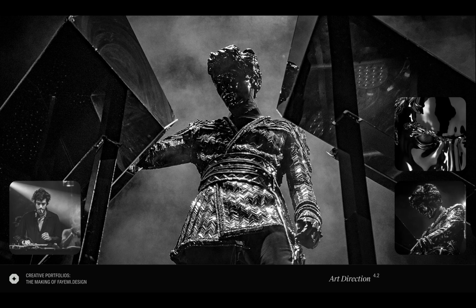This is a picture of Gesaffelstein from one of his live concerts, and you can see his chrome suit. You can see the concert fog in the background. If you look at this closely, you can see some inspiration for the Look 256 playlist cover, and also the chrome head thing was mostly inspired by Gesaffelstein.